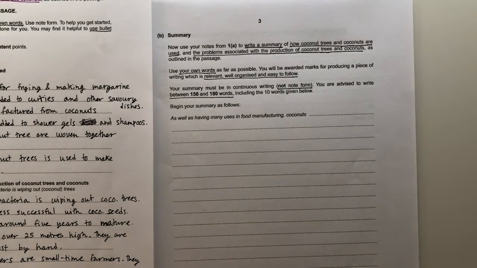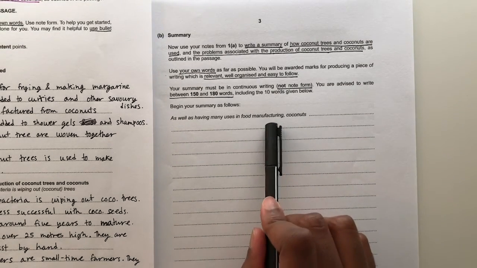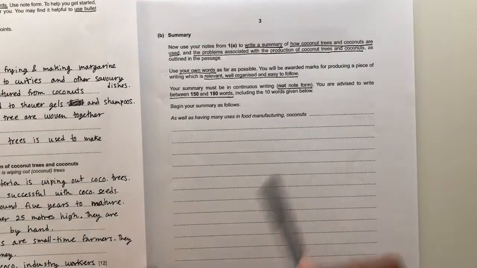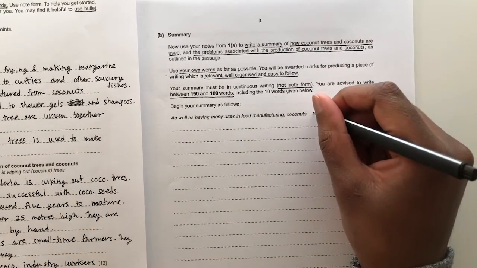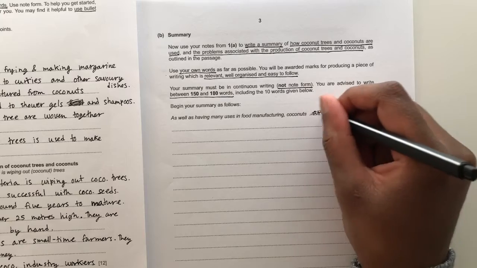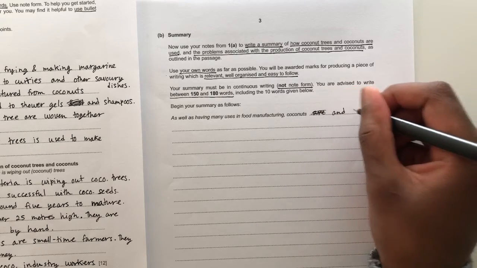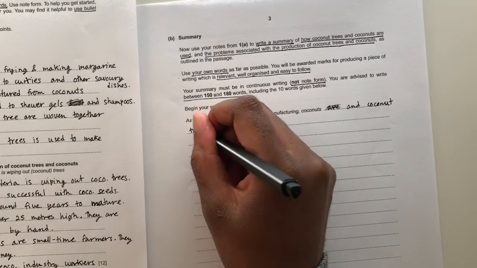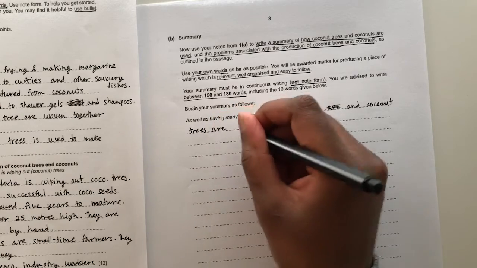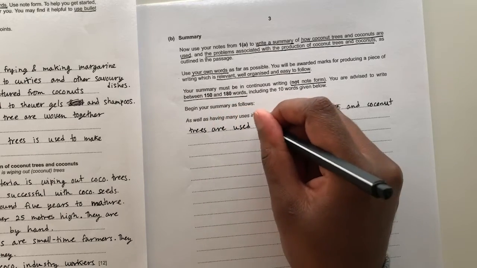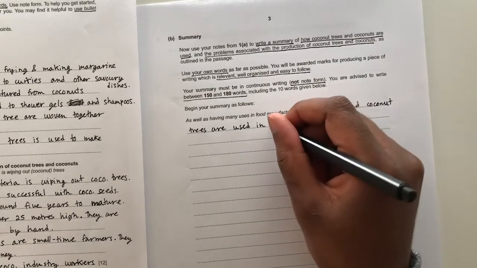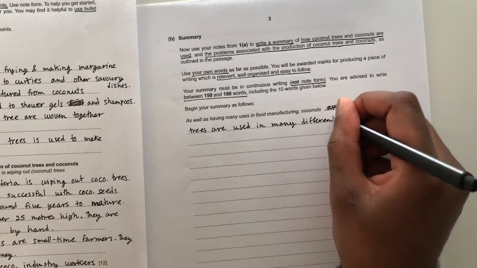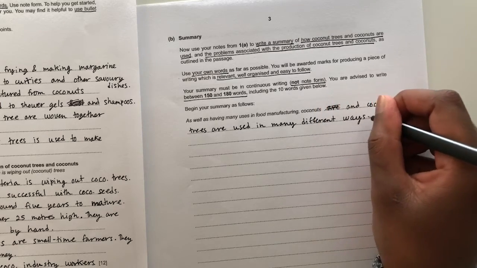So as well as having many uses in food manufacturing, coconuts are, here I'll say coconuts, let's start with coconuts and coconut trees are used in many different ways.